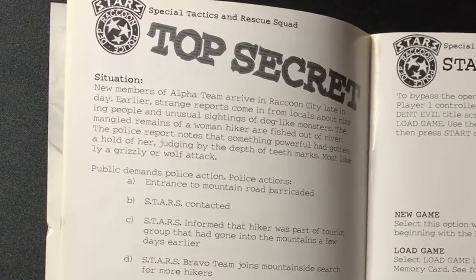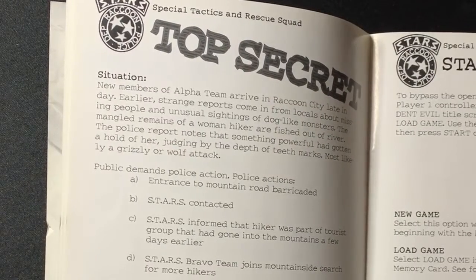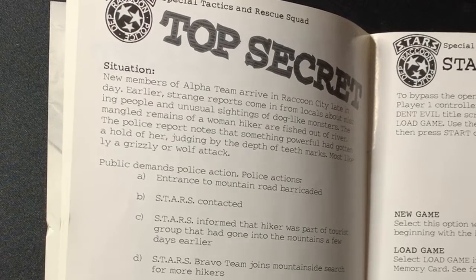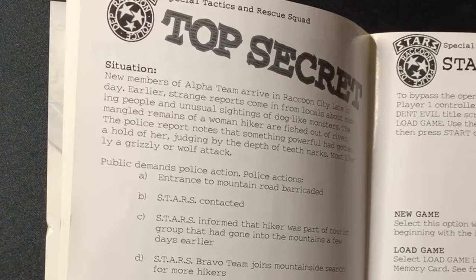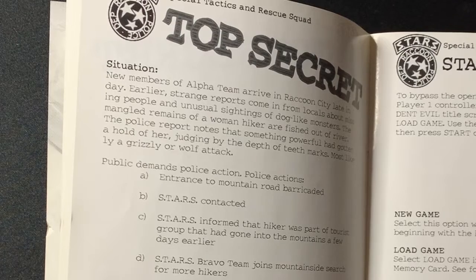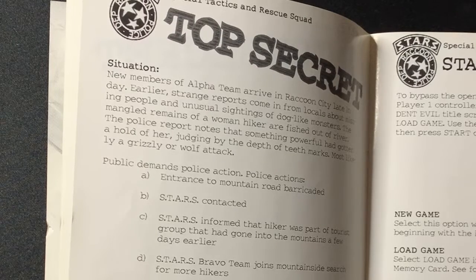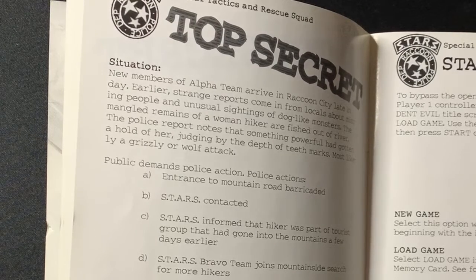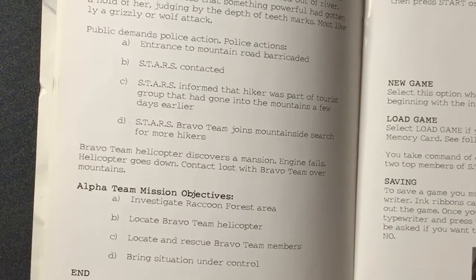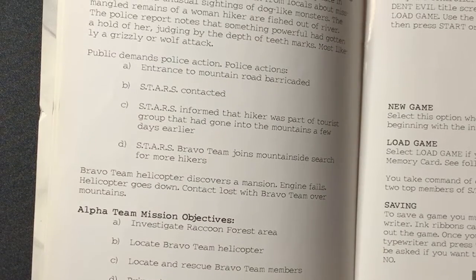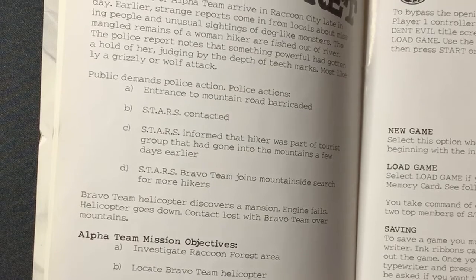Interesting enough, the top secret is on the left, indicating what the actual mission is before even opening up the game. Special Tactics and Rescue Squad, top secret. New members of Alpha Team arrive in Raccoon City late in day. Earlier strange reports come in from locals about missing people, unusual sightings of dog-like monsters.